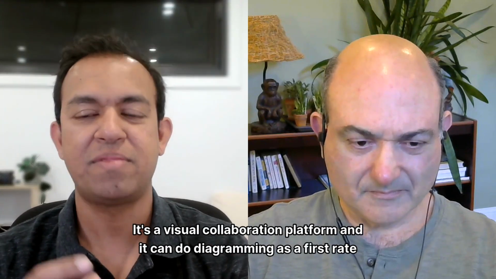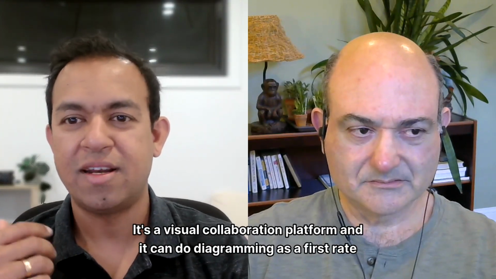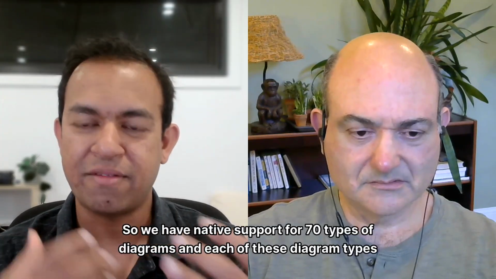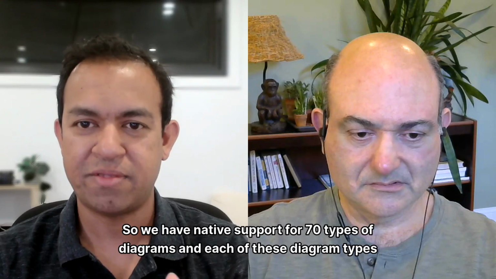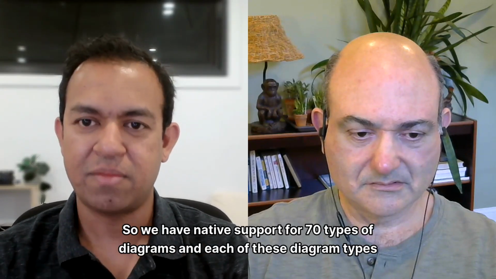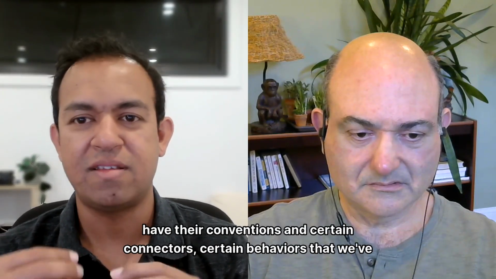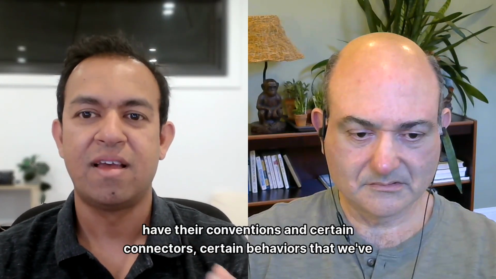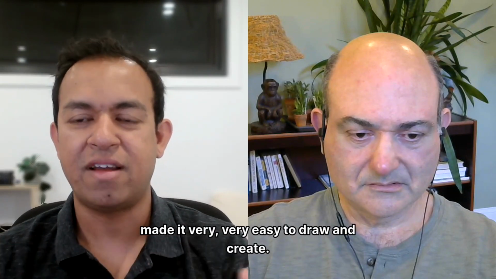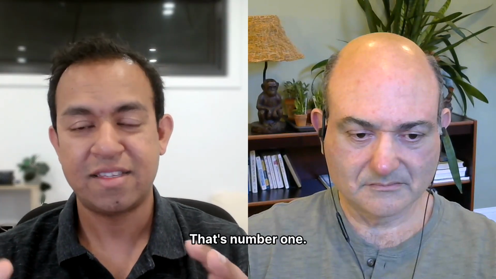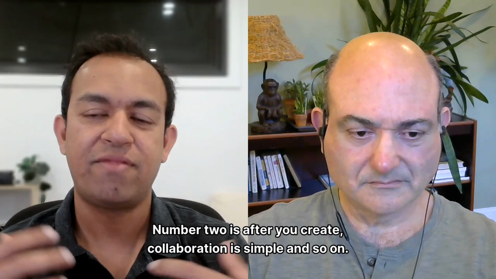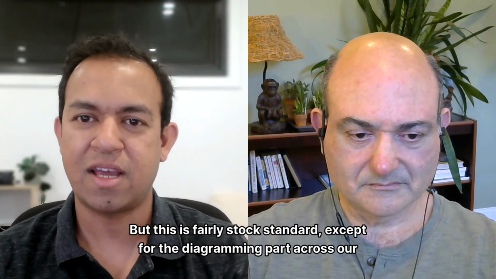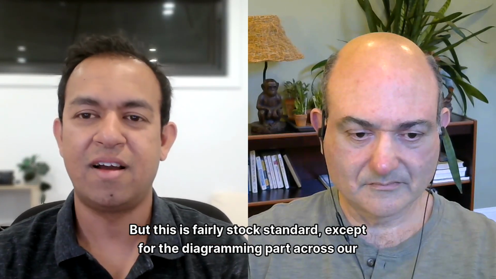It's a visual collaboration platform, and it can do diagramming as a first-rate diagramming platform. We have native support for 70 types of diagrams, and each of these diagram types has its conventions and certain connectors, certain behaviors that we've made very, very easy to draw and create. That's number one. Number two is after you create, collaboration is simple, and so on. But this is fairly stock standard, except for the diagramming part, across our competitors.